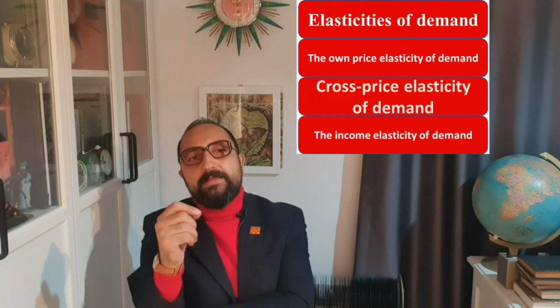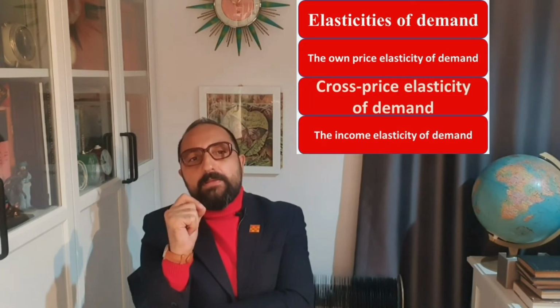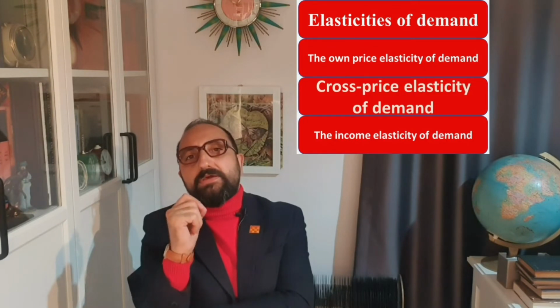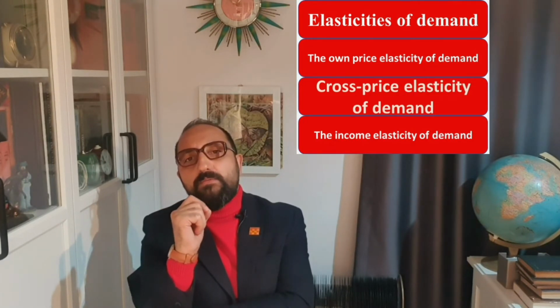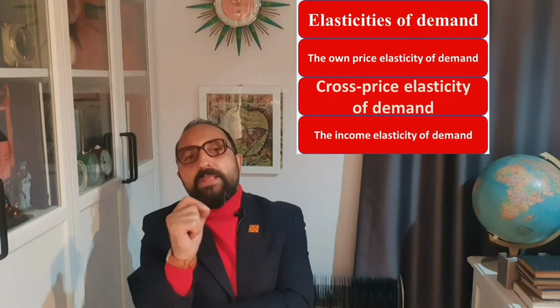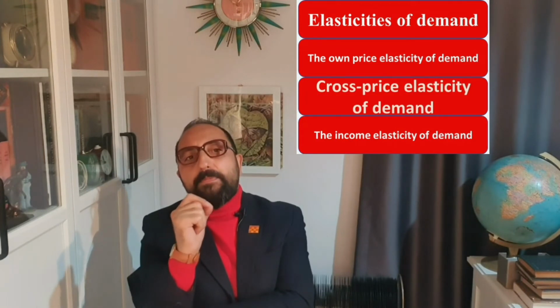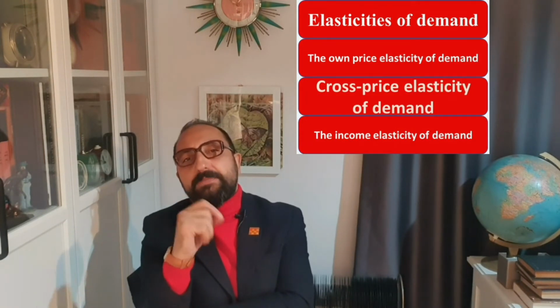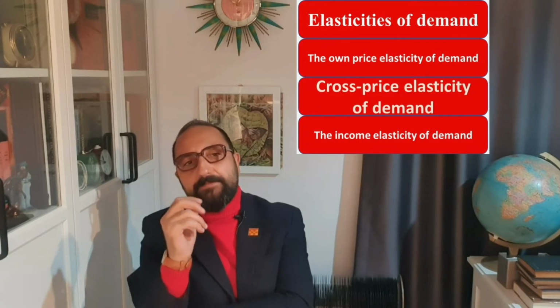More precisely, epsilon equals the proportionate change in the quantity demanded of good i divided by the proportionate change in the price of good j. The sign of cross elasticity is negative if goods i and j are complements, and positive if i and j are substitutes.